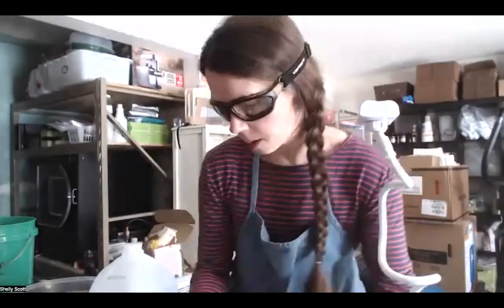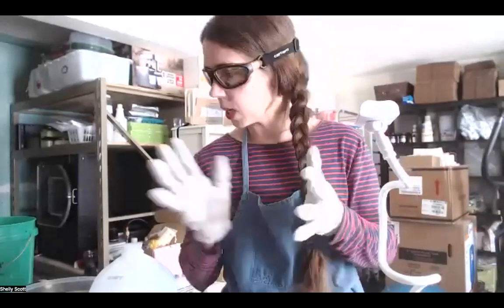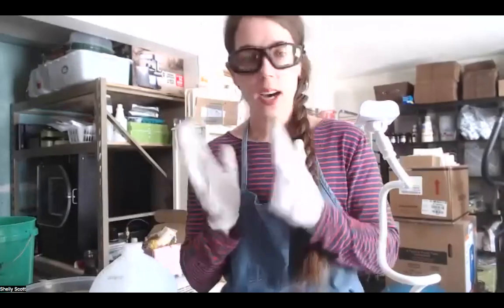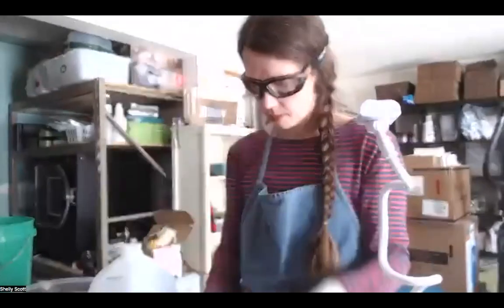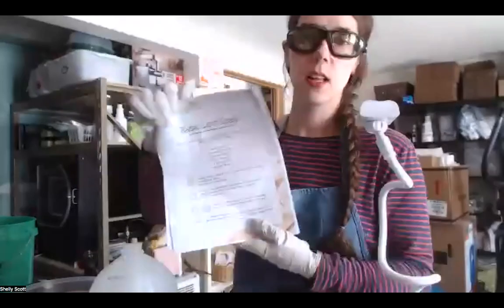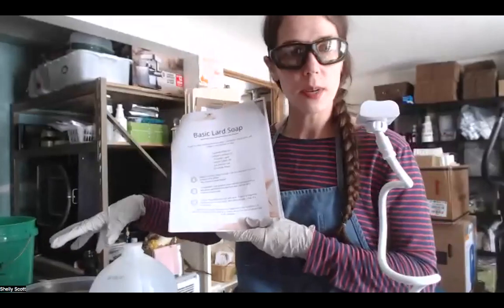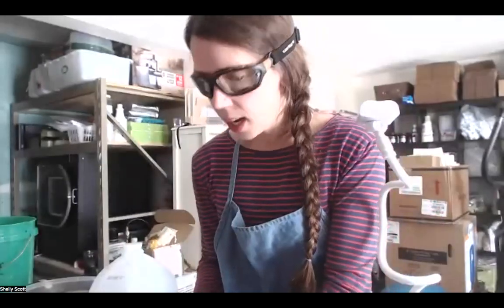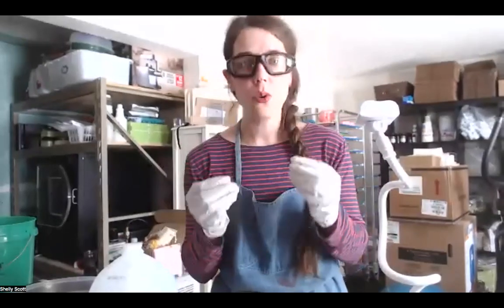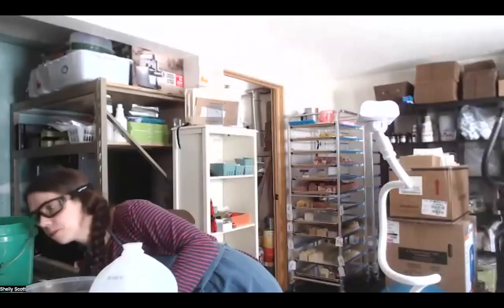So step 2 says, we got our mold, we got our essential oil, we got our soap making recipe, our basic lard soap making recipe. I have this already pre-measured. I do want to talk quick about how in soap making you do have to have very precise measurements.